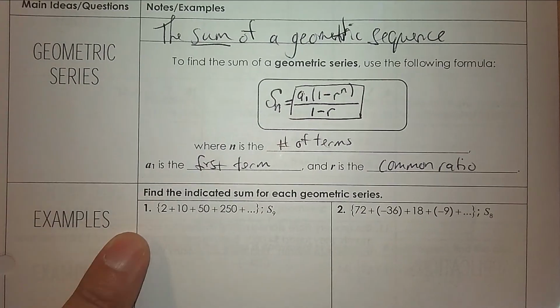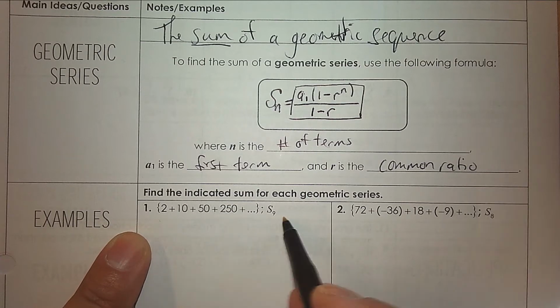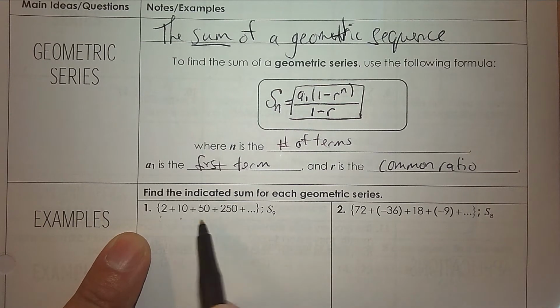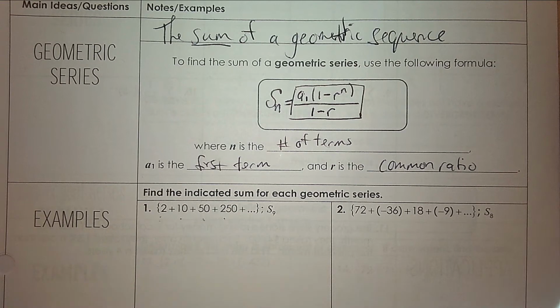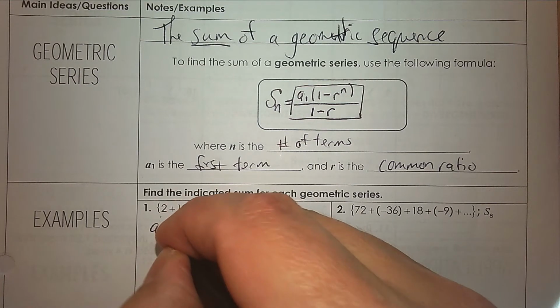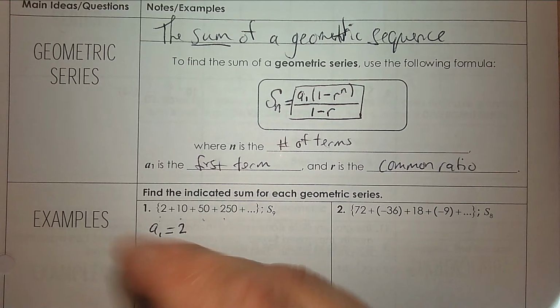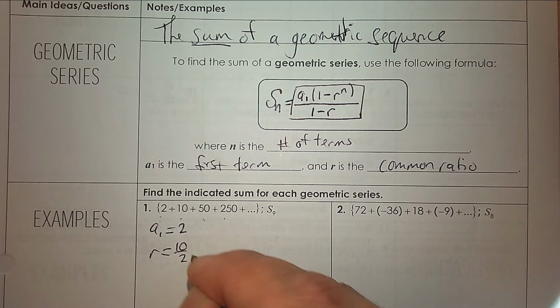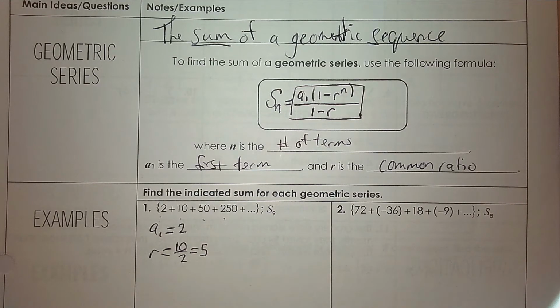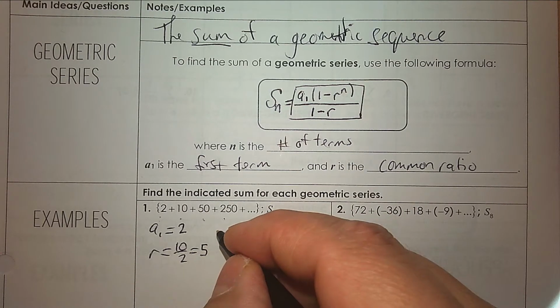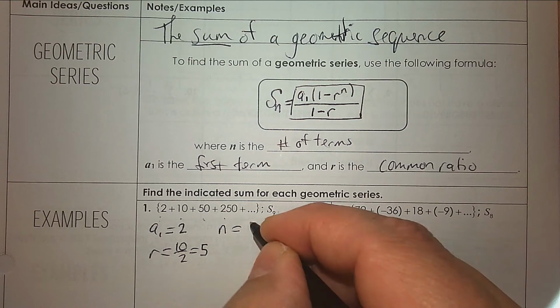In number 1, could you add this geometric series? 2 plus 10 plus 50 plus 250. For a geometric series, even more so, these answers can be very, very large. So don't be afraid if your calculator has a very large answer in it. I need to know the first term. That's easy. That number is 2. I need to know the common ratio. That isn't bad either. 10 divided by 2 is 5. I need to know how many terms there are. Well, I got that. There are 9 terms.